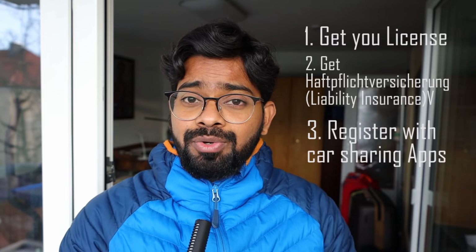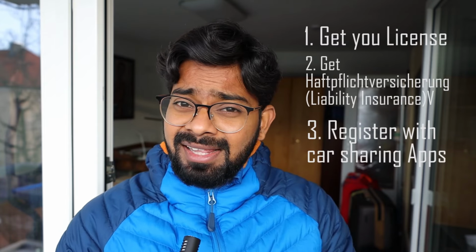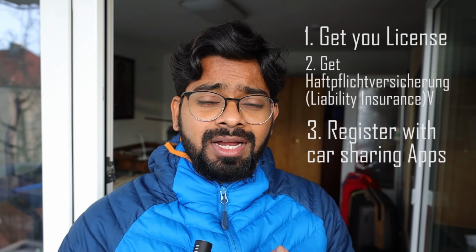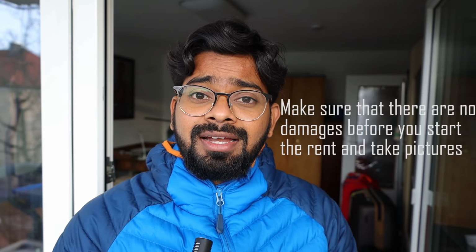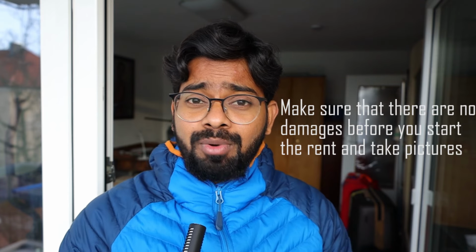The next thing is to make sure you register in apps like Sixt, Miles, Share Now, and there is also something called Flinkster. There are many apps which are there. Next, make sure that you take pictures of the car before you start the rent and after you end it, so that you don't come into any problems in the future. This is one important point.